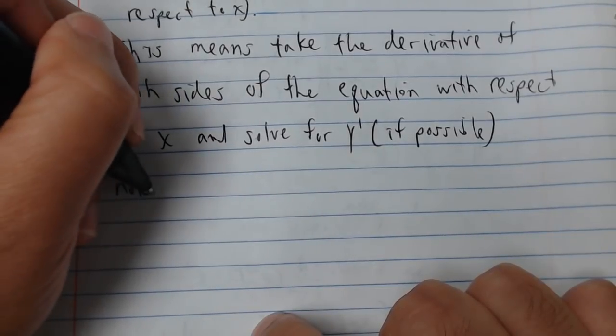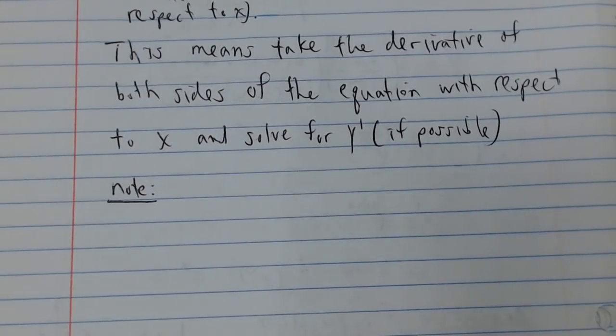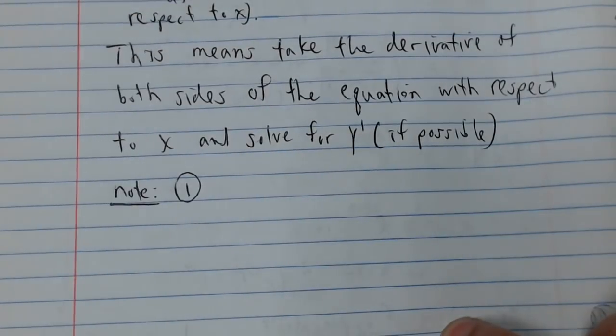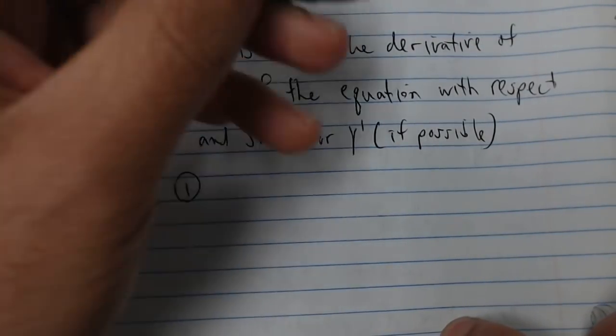When we're using implicit differentiation, there are two comments I want to make here, the first of which I've already talked about, but we'll put it in our notes.